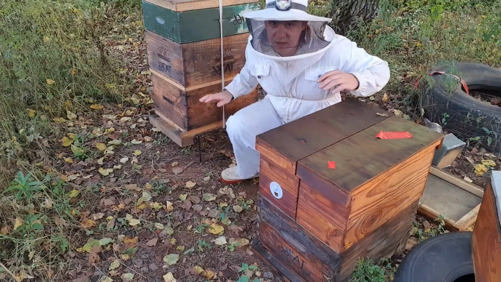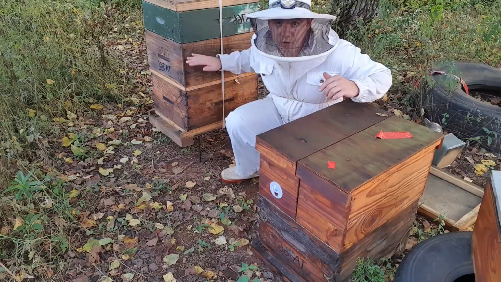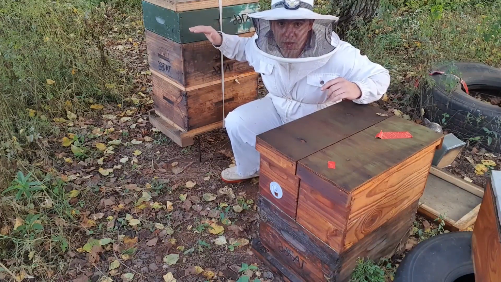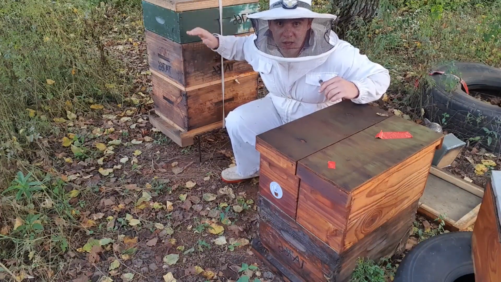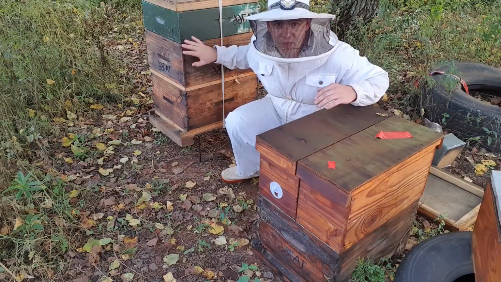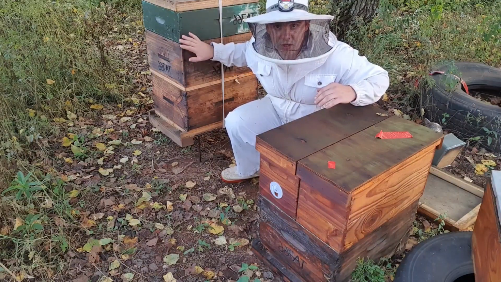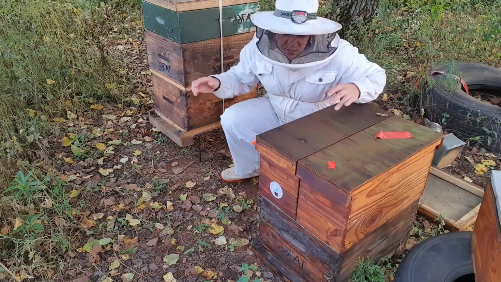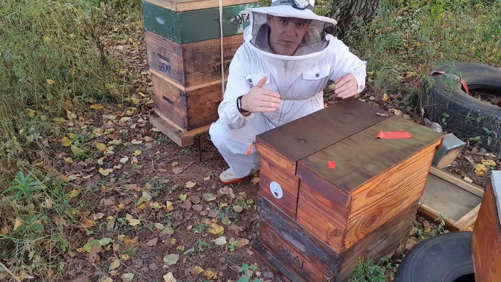As I mentioned earlier, this box behind us is a double brood chamber and a super, which would require me having to take off the top super and getting down into the brood chambers before I could show you a frame. So I'm not going to open that box at all. Right after dark this evening, they're going to be exterminated. The box I'm going to be opening is this one in front of me now.